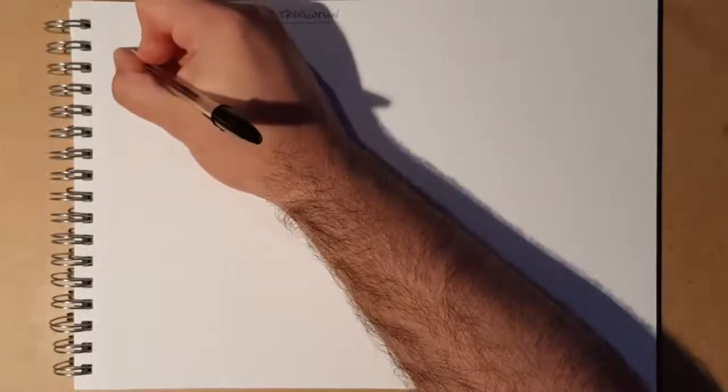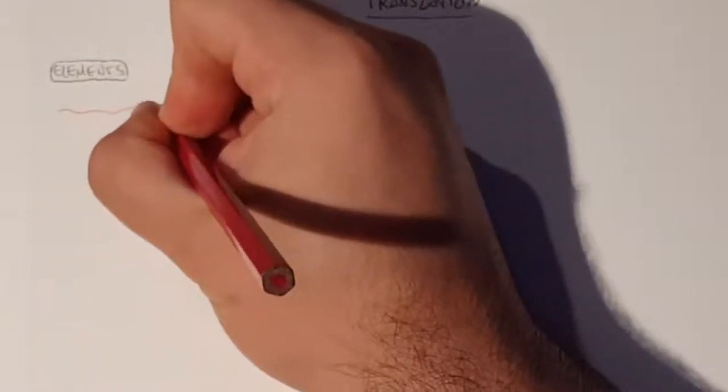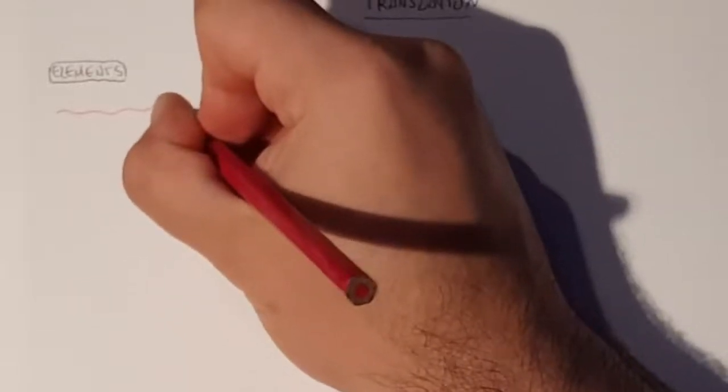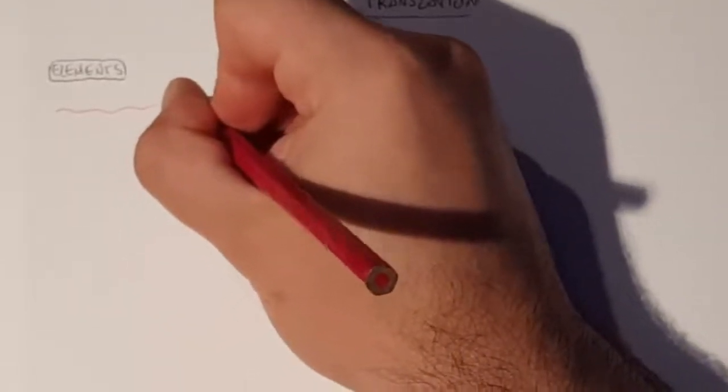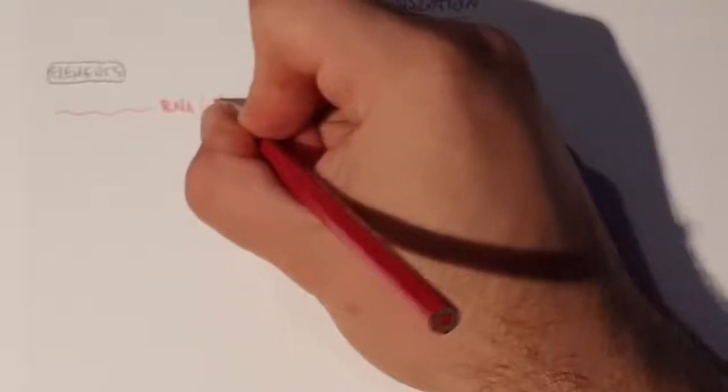There are going to be several molecules and several enzymes. So the first thing that we're going to use obviously is RNA, and I'm going to paint it with a nice red. RNA that is single-stranded, as you know, and has several differences with the normal usual DNA that we know.